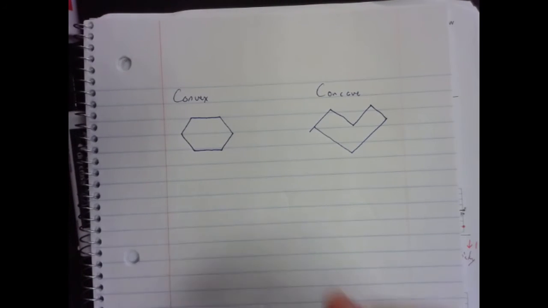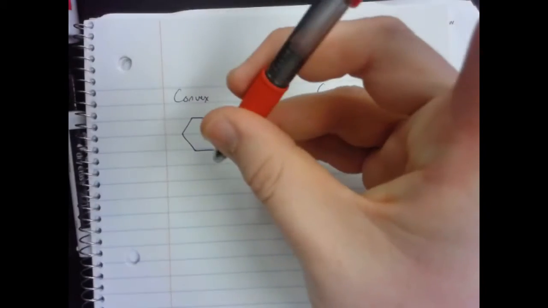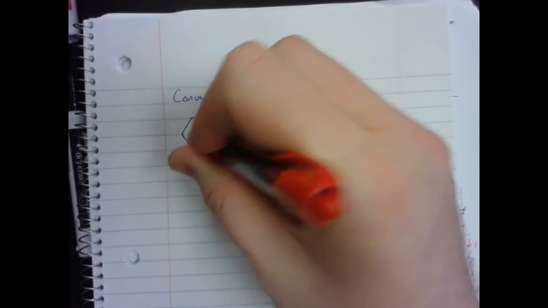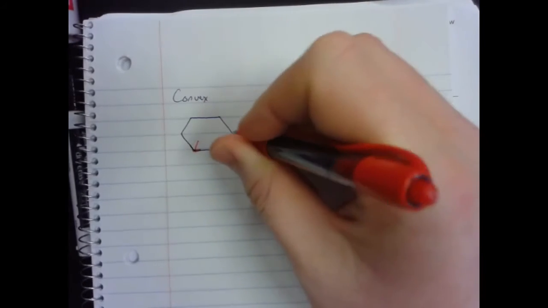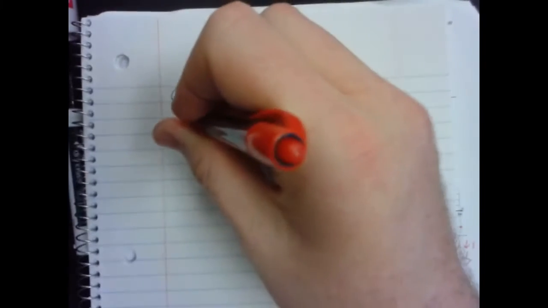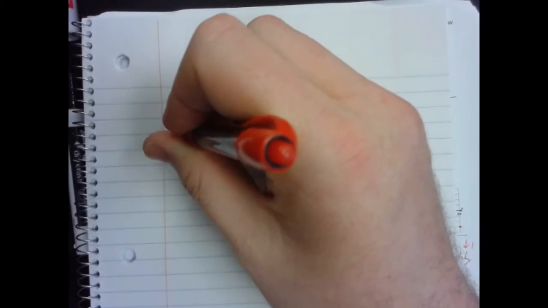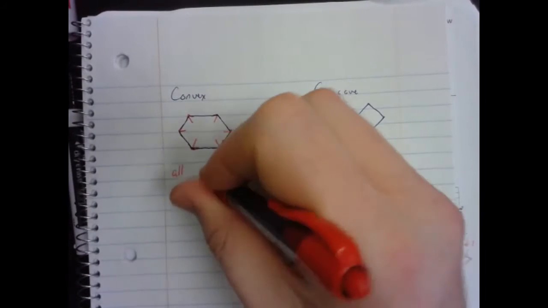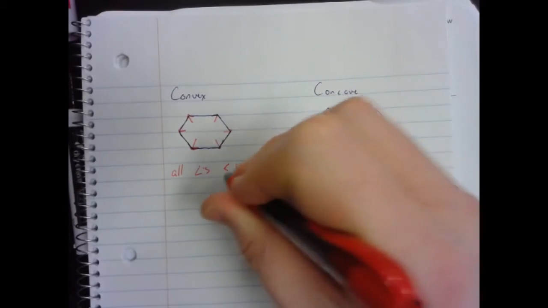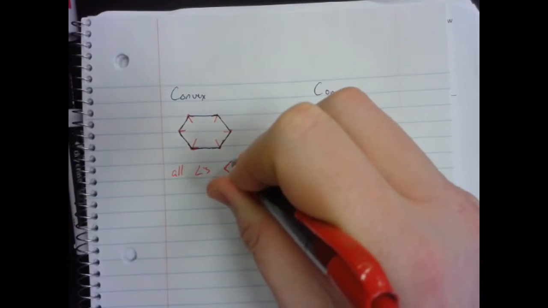Well, what's the difference? If you look at the one on the left, all of the angles are less than 180 degrees, right? If I were to draw an arrow where this angle was, boom. Arrow where the angle is, boom. Angle, boom. Angle, boom. All the angles point out, right? So that's one way to say it is convex, right? All the angles are less than 180 degrees. Okay?